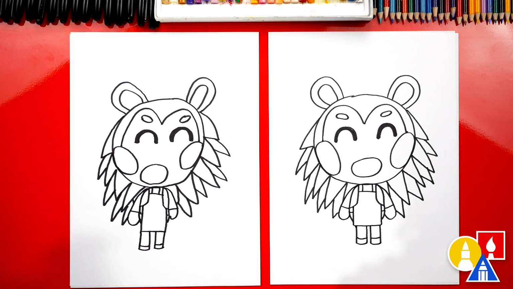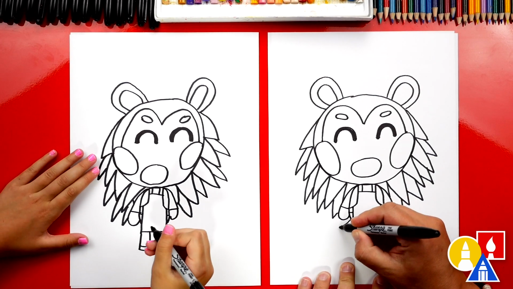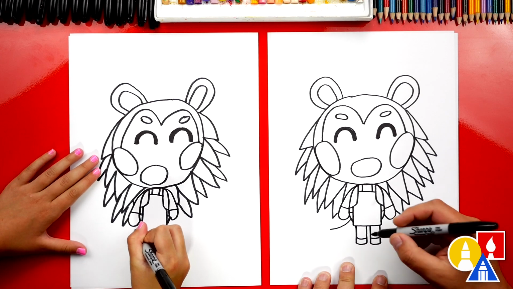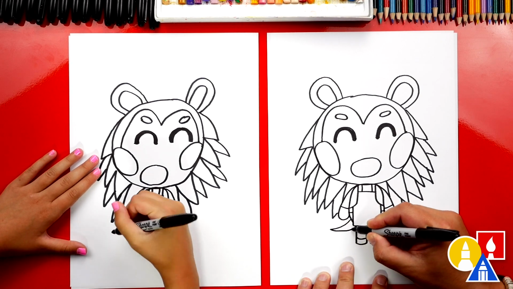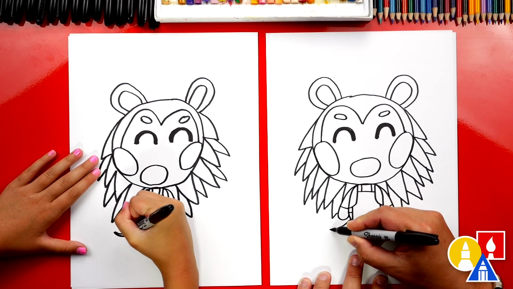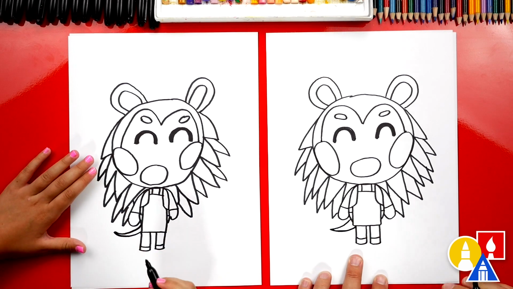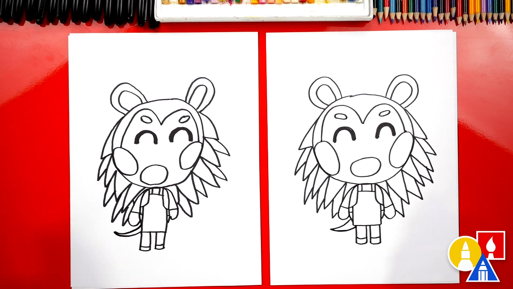Wait, she's missing one more thing. Her tail. Let's draw a curve coming out to the left, and then a curve back in. So it's kind of a spiky tail, huh? There we go, we did it. We finished drawing Mabel. Well, we're not completely done. We still need to color her.